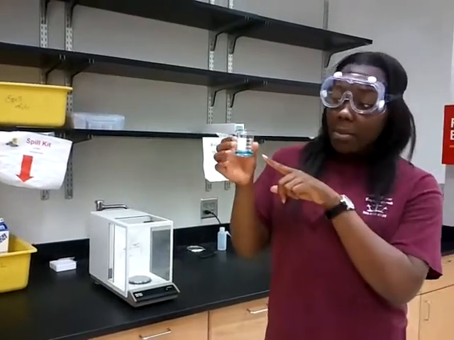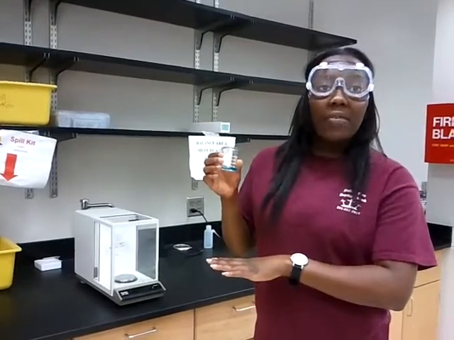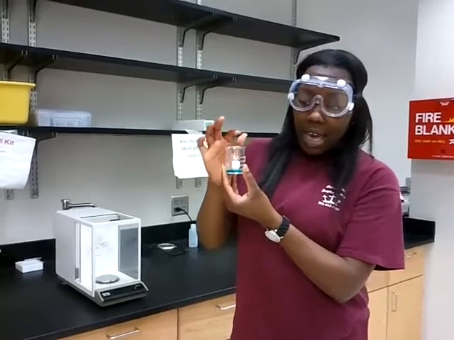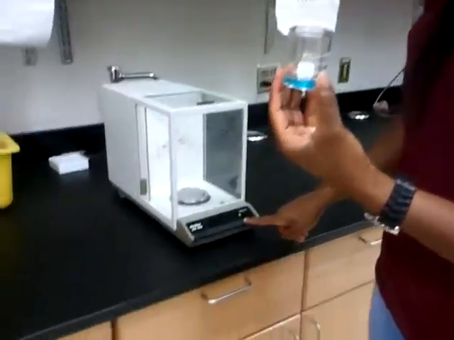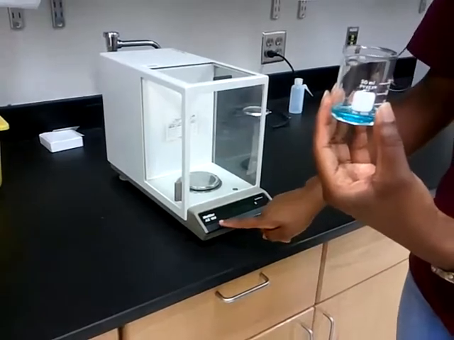Okay, so now we're going to actually measure the weight of our beaker with our liquid in it. Remember earlier we got the value of 31.12 as our initial mass, which is our beaker with no liquid in it. Now we've measured from the pipette, and we're going to bring that over to the analytical balance, turning it on, making sure the door is closed, and zeroing it out.